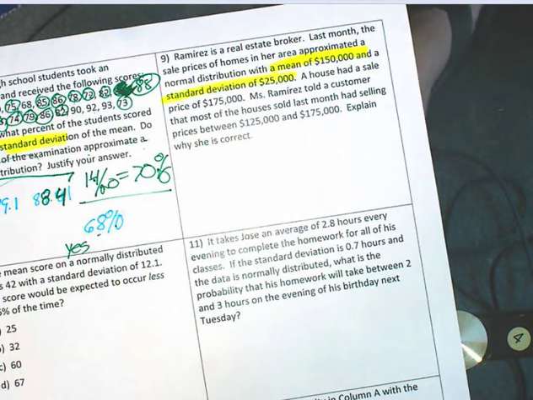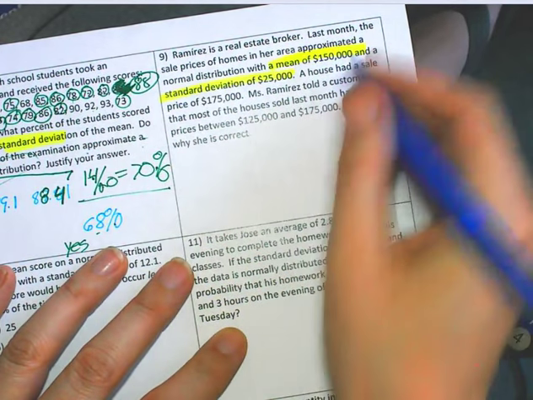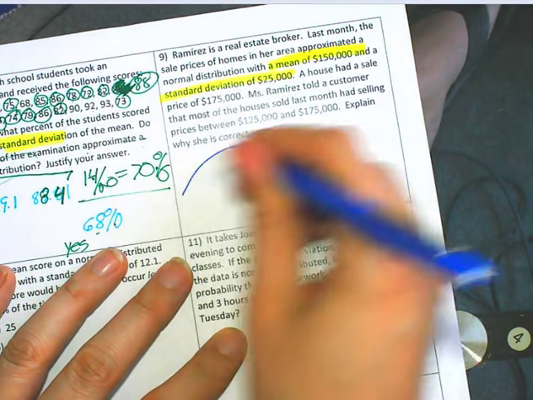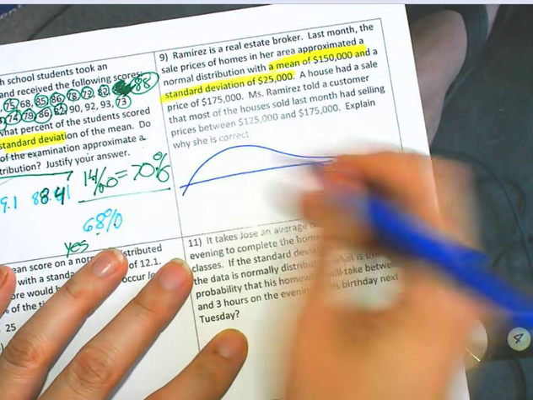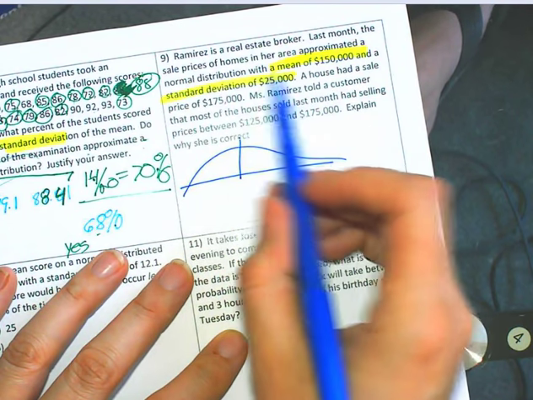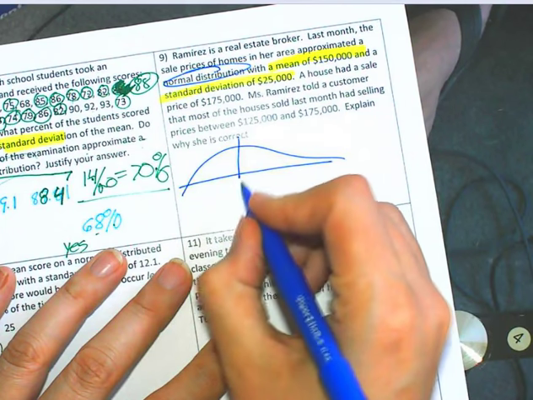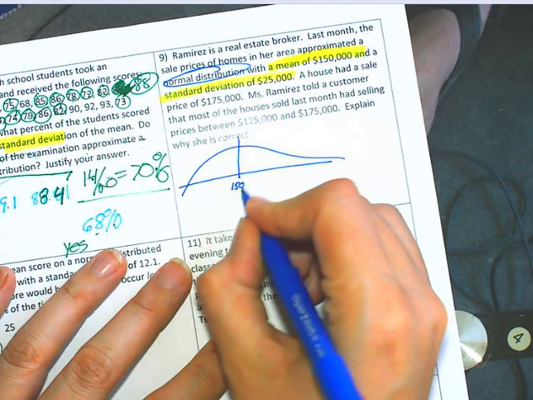Okay, so remember what the word most means, and we know that we have a mean of 150. If you're not sure how to solve a problem, I would go ahead and draw out the normal curve, because it says that it's an approximate normal distribution. So I have 150,000 as my mean.